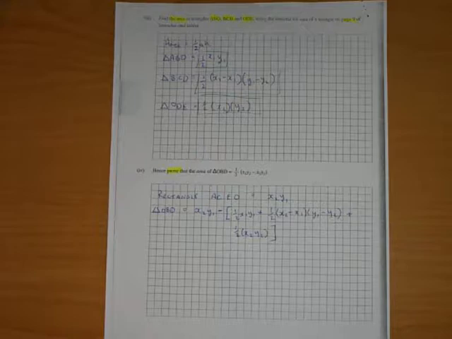So we have y1, which is the taller one, take away y2, the shorter one, which gives you the height there from C to D. Horizontally then, from B over to C, it's x2, the longer one, minus x1, the shorter one, which gives me the base. So for my triangle BCD, using the same formula, half the base, x2 minus x1, by the perpendicular height, y1 minus y2.